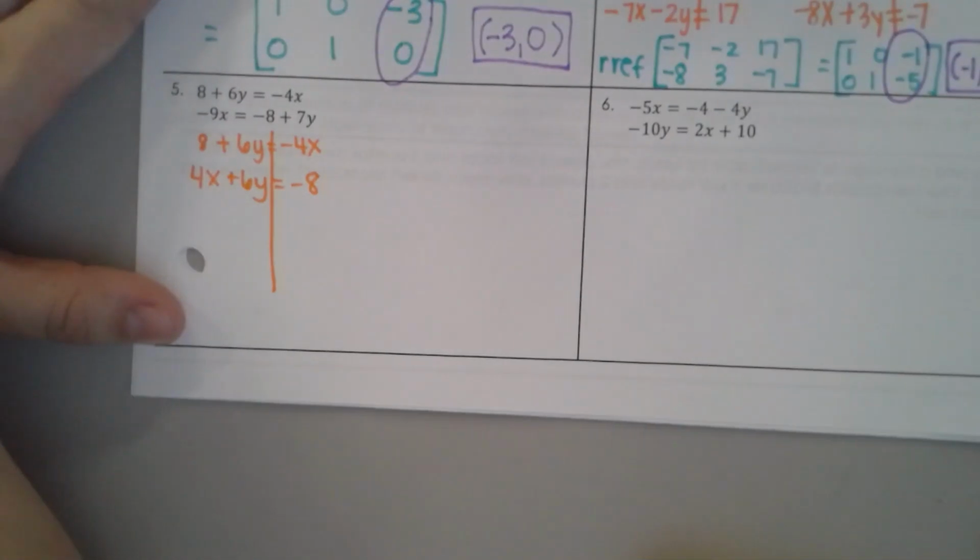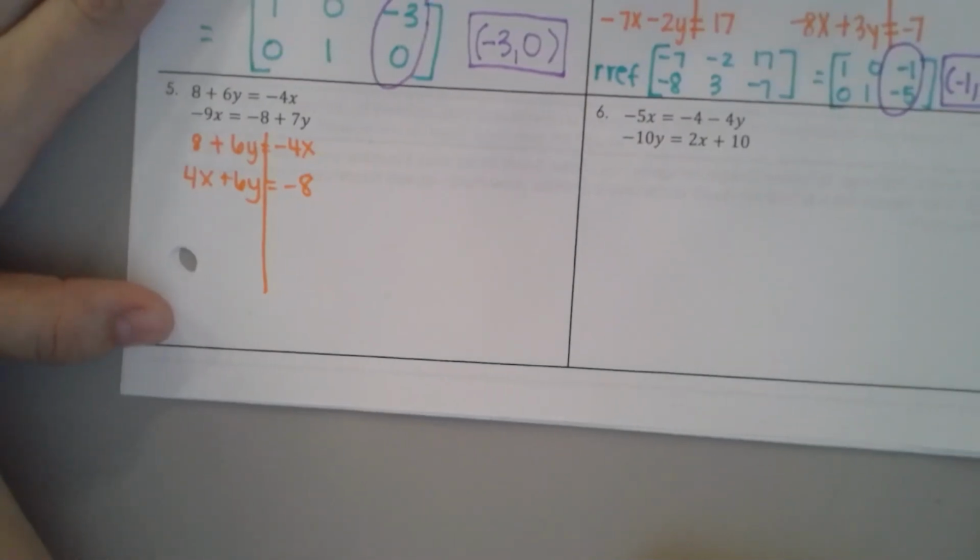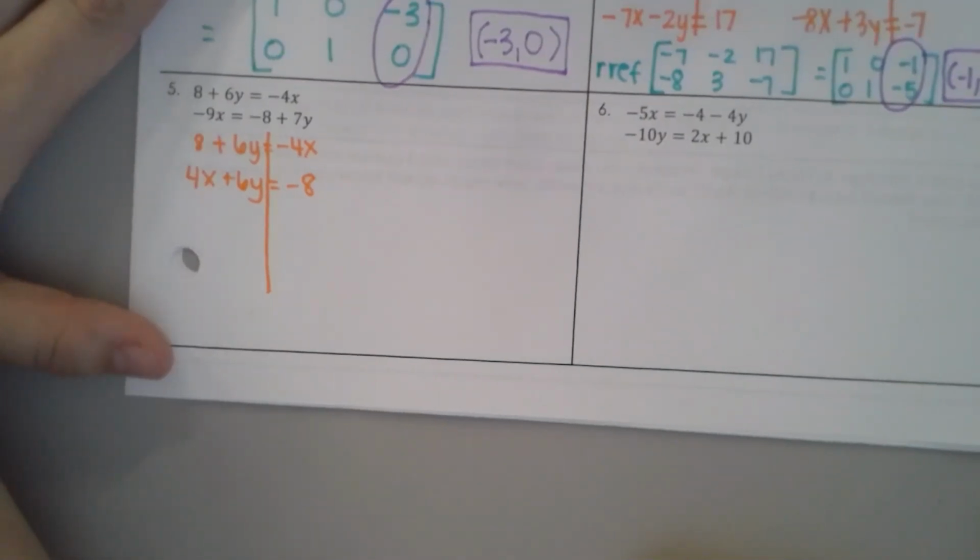That made it a lot easier, didn't it? If it jumps the line, it changes sign. That rhymes. That's crazy. But some people might remember it with a rhyme.